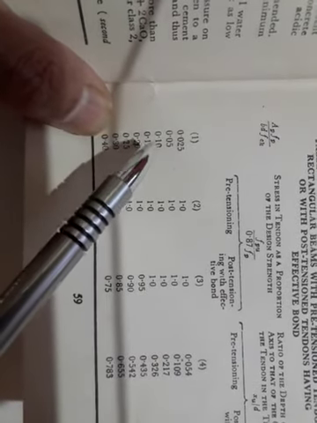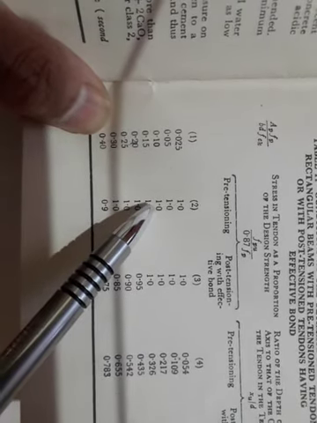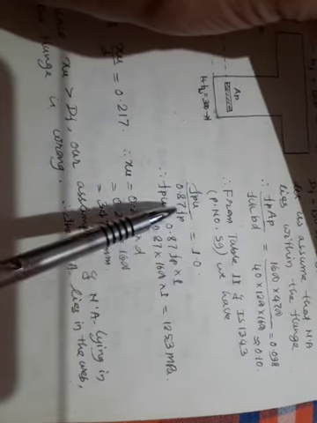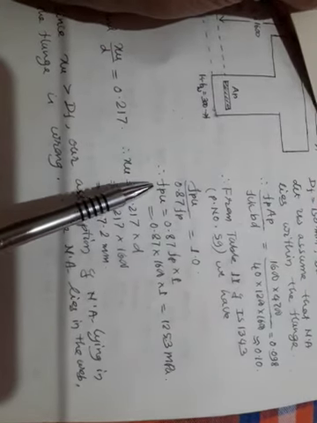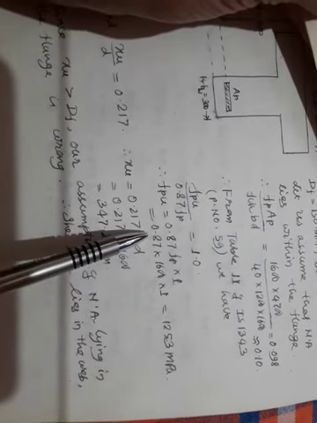For post-tensioned beams, these are the values. For 0.1, since ours is a pre-tensioned beam, it is 1. So FPU divided by 0.87 FP is 1. If I cross multiply this, you will get the FPU value. FPU is equal to 0.87 FP into 1. The 0.87 FP value you know, into 1, will give me 1253 MPa.